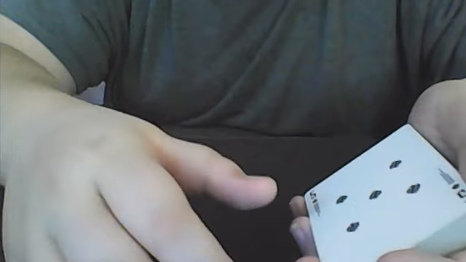Now I'm gonna go over that one more time, but I'm gonna add in just a little added bonus you can do. It's not gonna make much of a difference, but it might for you and the fact you're performing. Who knows? So they're gonna name a card out loud for the last time. Let's say the Queen of Spades.